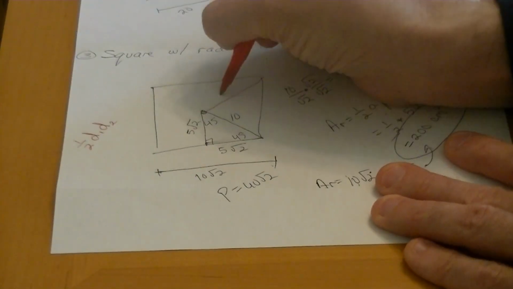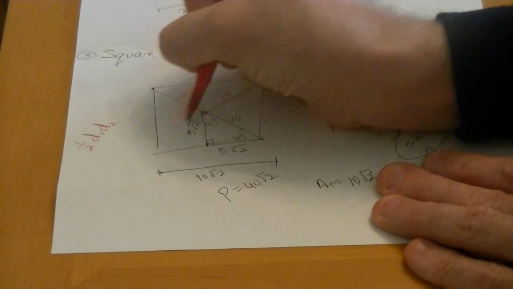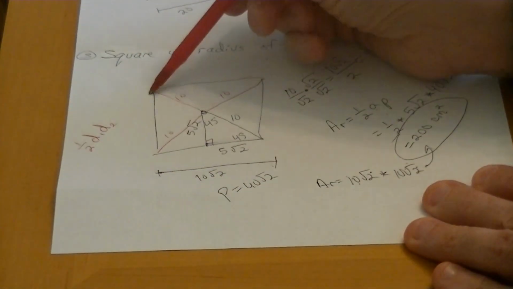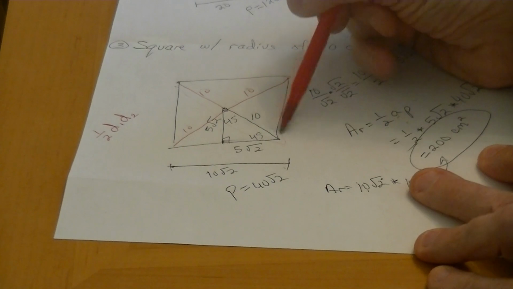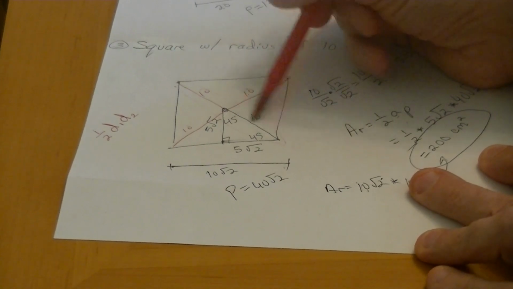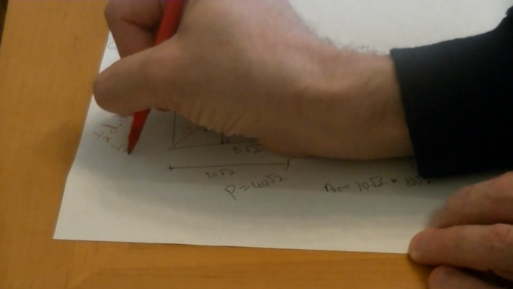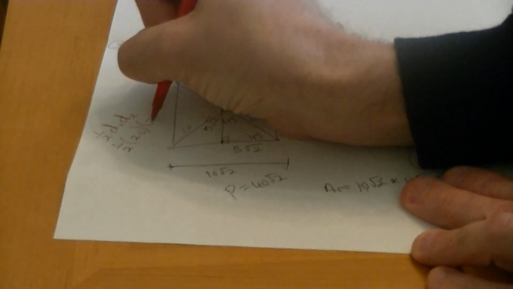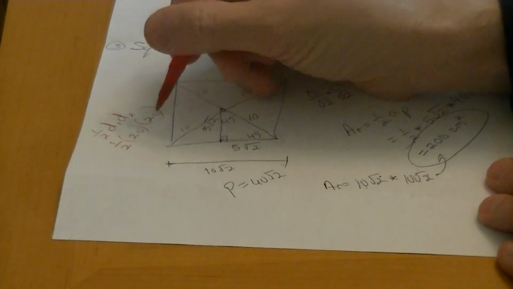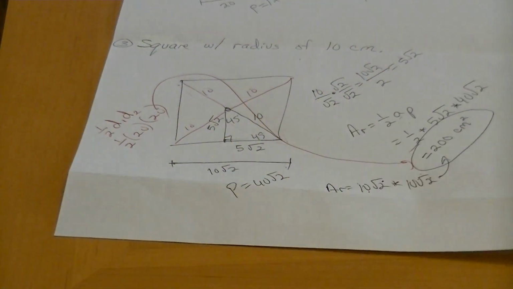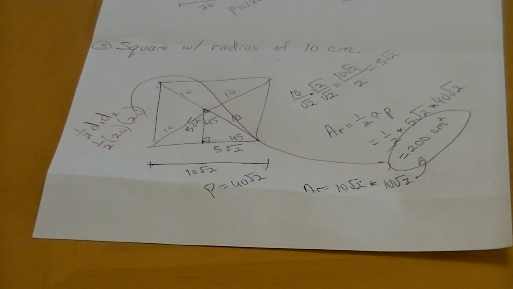Well, if every radius has to be congruent, then how long is that diagonal? Using the given number, that 10 was the only thing that was given, we see each diagonal is 20. And what's 1/2 of 20 times 20? 200 centimeters squared. So sometimes you've got options. Use the best one. Have fun.